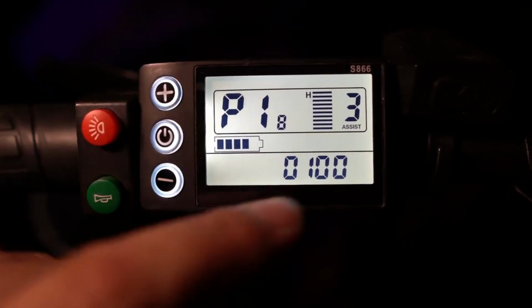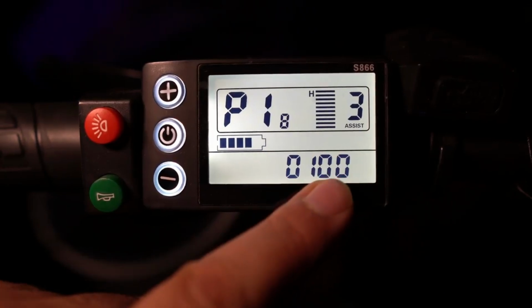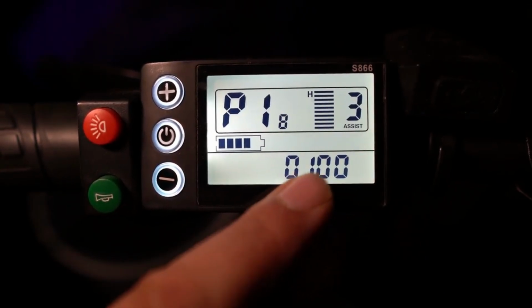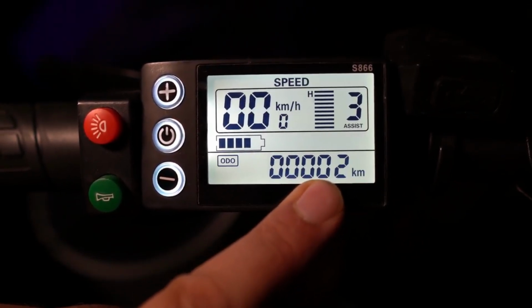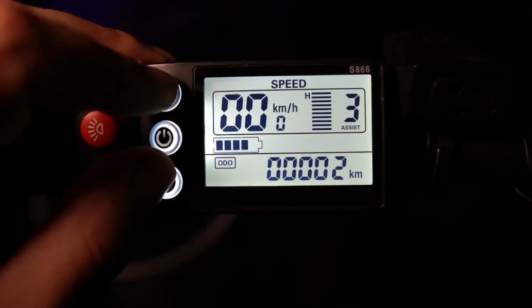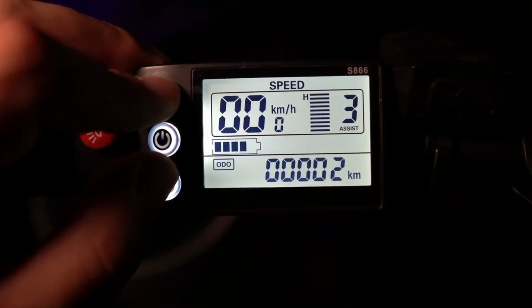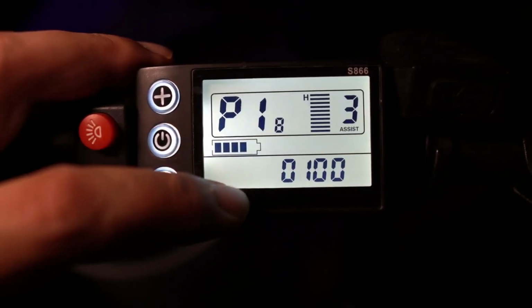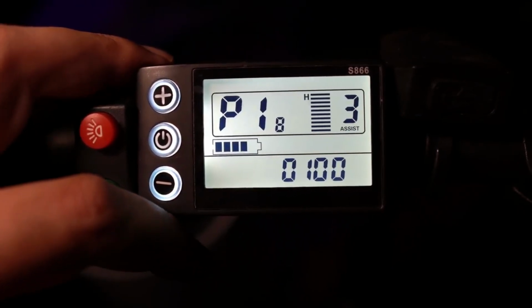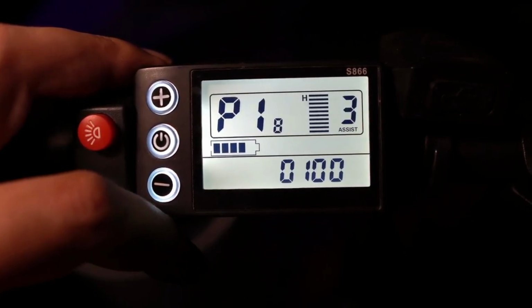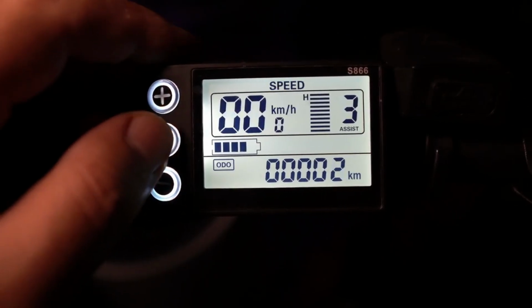P18 is the 1:1 ratio of the actual speed to the speed shown by the odometer. If we leave it at 100, the bike will measure the correct speed. If we take it to 200, for example, the odometer will show twice the actual speed. This is a value that should not be touched because it makes no sense to modify it, since the bike would not indicate the correct speed anyway.